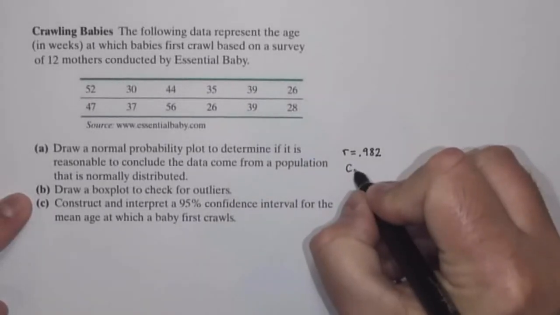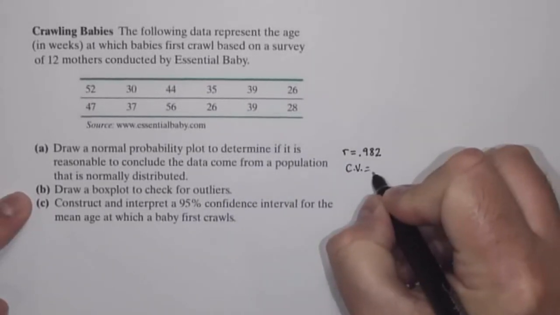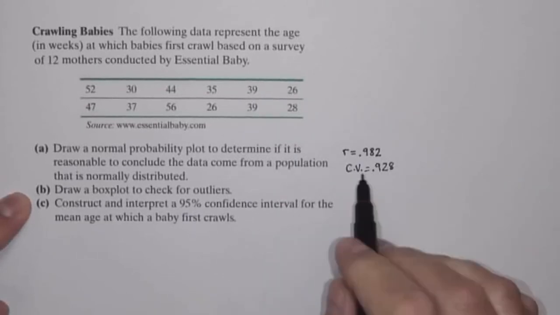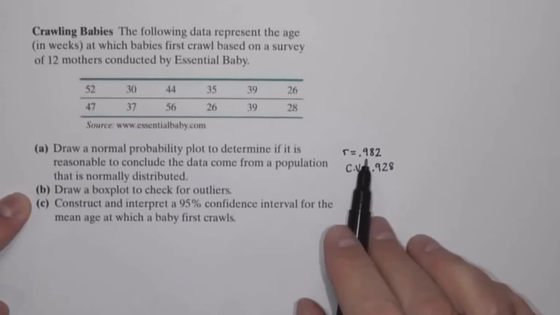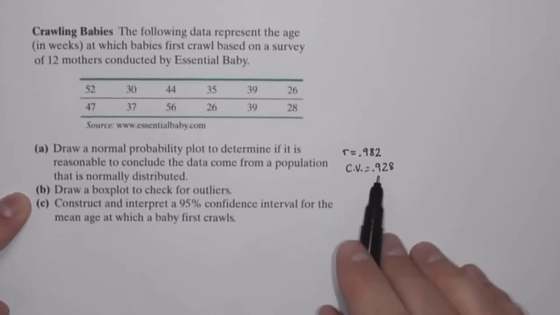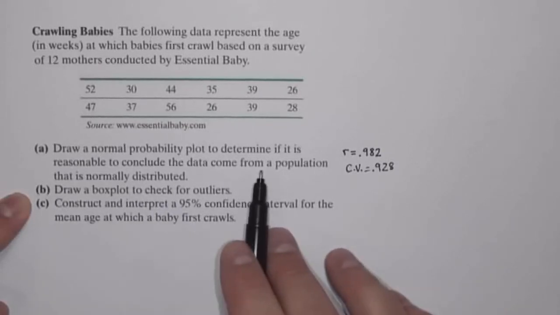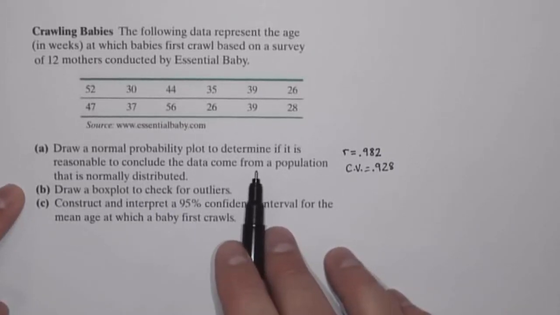So our critical value is 0.928, because our correlation statistic 0.982 is larger than this critical value. That means that this data could come from a population that's normally distributed.